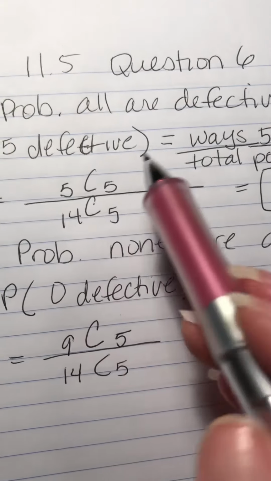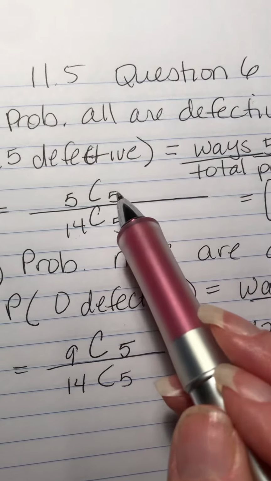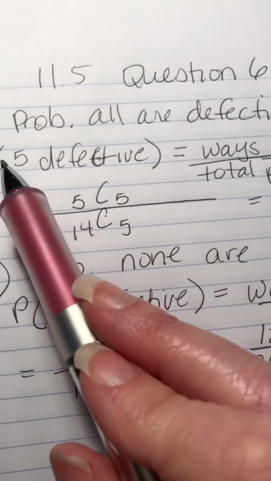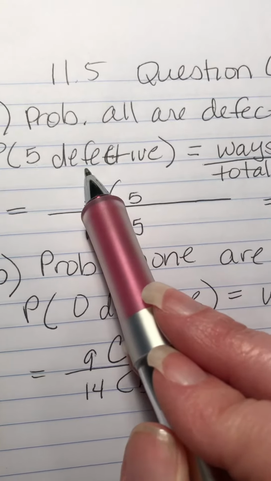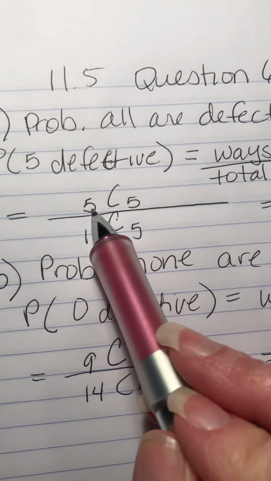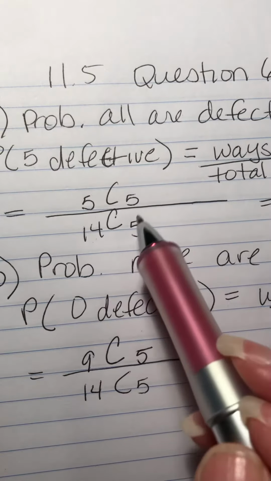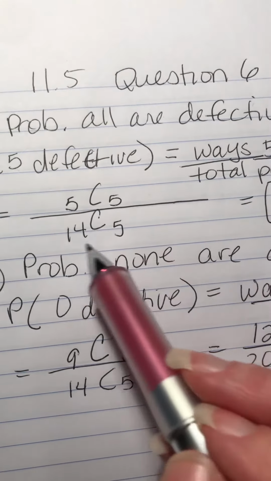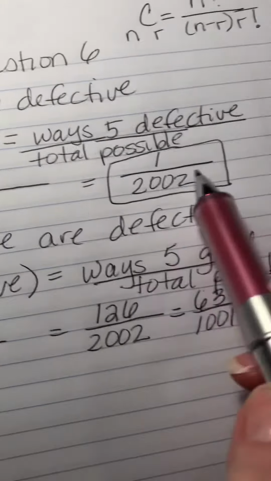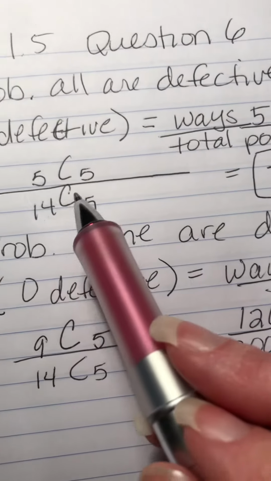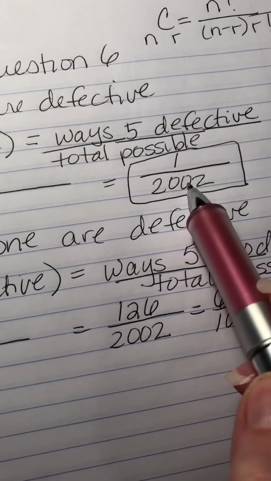The top is usually the trickier one. In this case we are selecting 5 and we want to know the probability that all 5 of them are defective. There's only 5 that are defective in the set, so there's 5 that are defective and we're selecting 5. So both N and R are 5. If you have trouble getting these, let me know, and I'll show you the steps to get from here to here. But if you calculate the combination of 14 transistors and we're selecting 5, you get 2002.